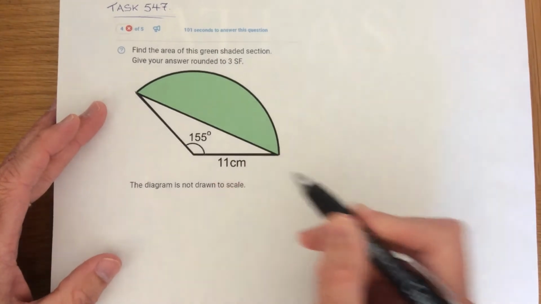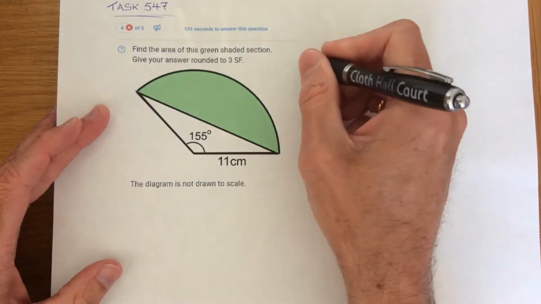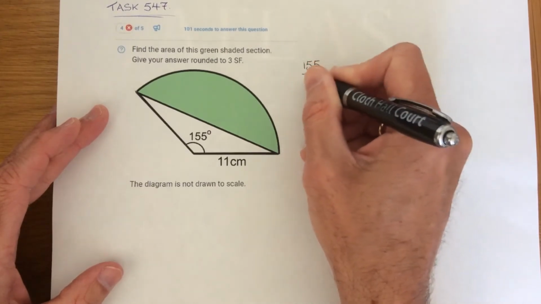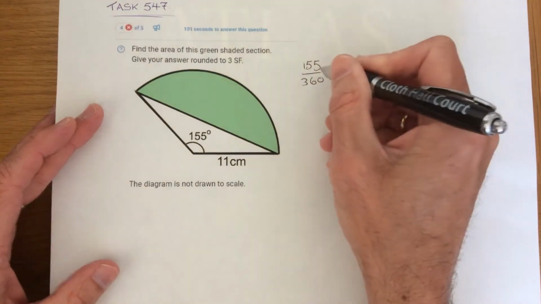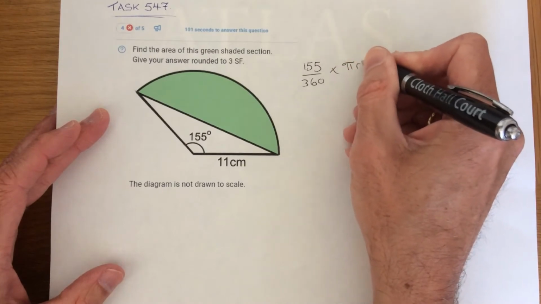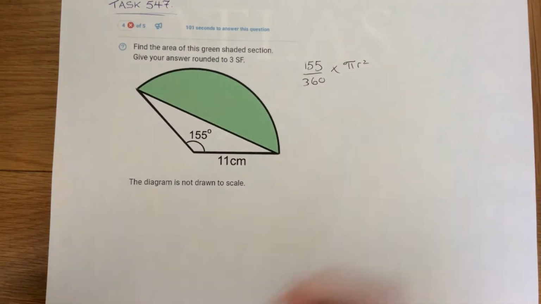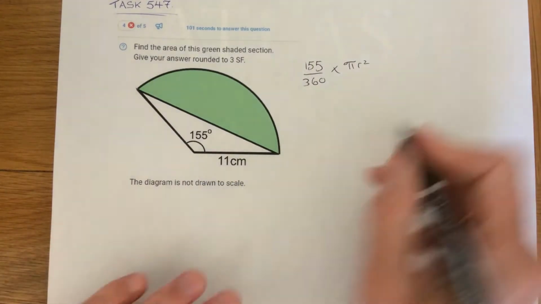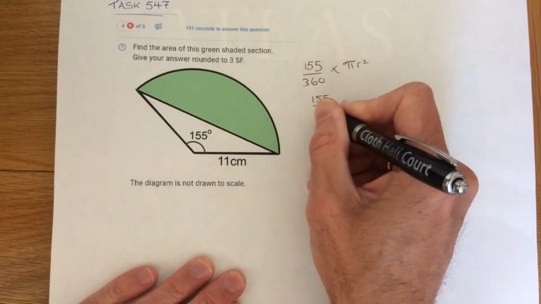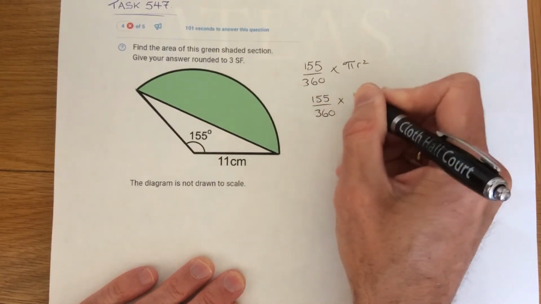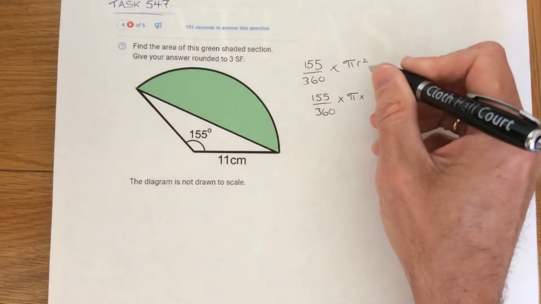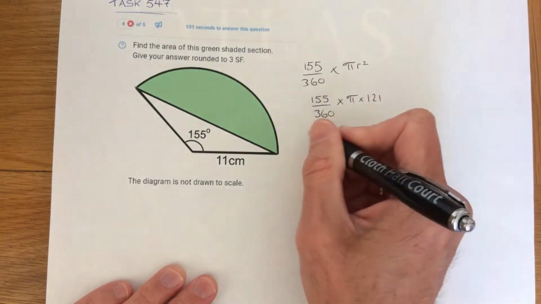So we've only got 155 degrees out of the whole circle. So straight away we're into a fraction. And it's that fraction of the whole circle, which of course would be pi r squared, radius squared times pi. And the radius is 11. So I'm going to have 155 over 360 multiplied by pi times, and I'm going to just go straight into squaring 11, which is 121.